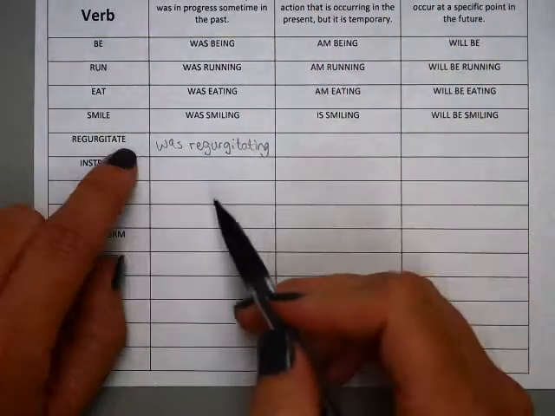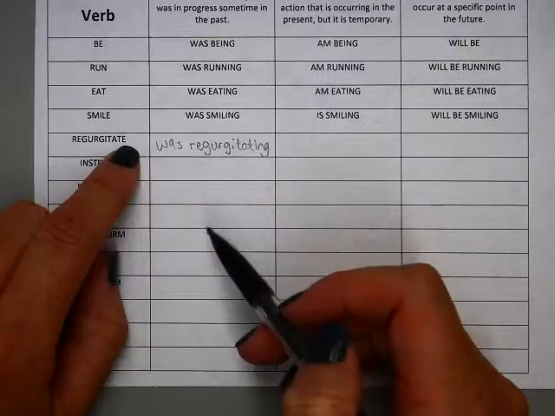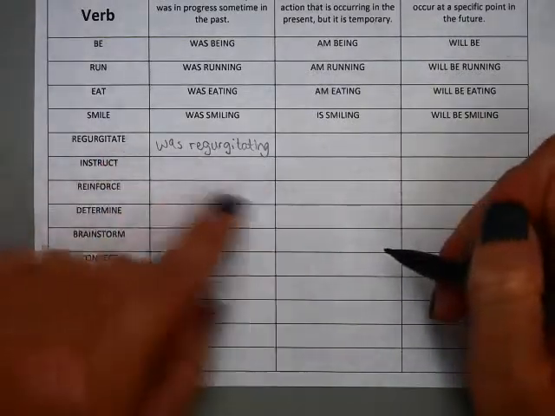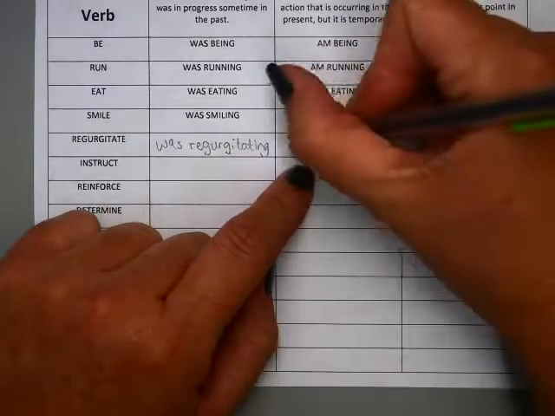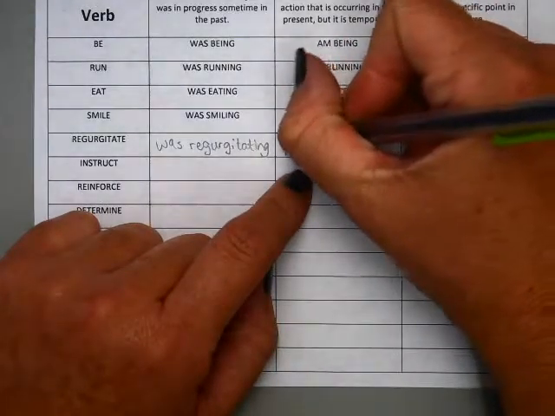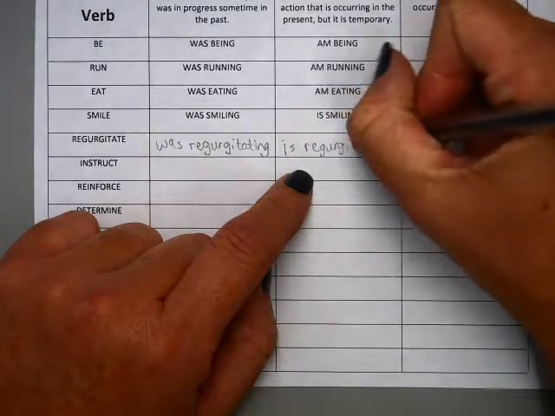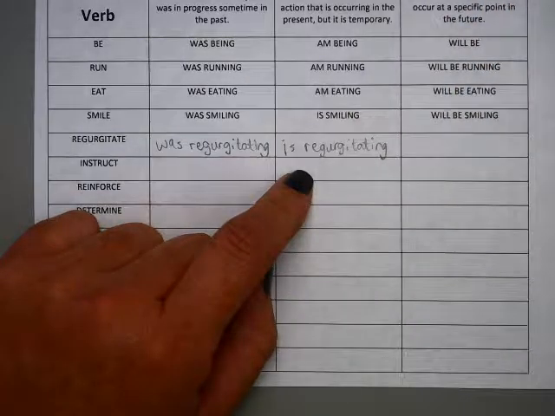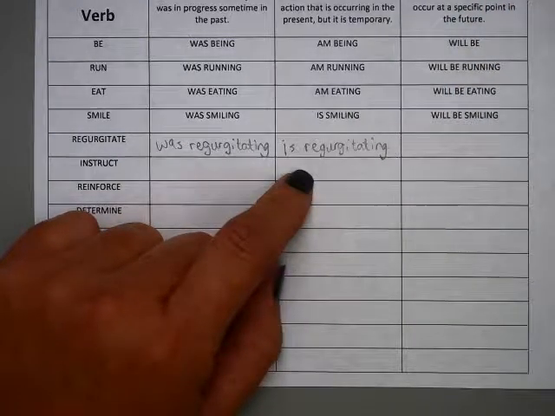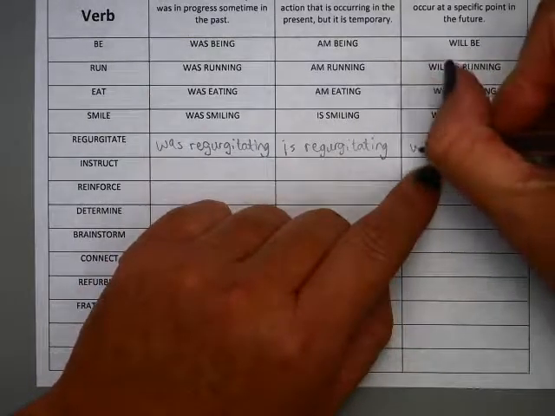And just always remember that if it ends in an E and you're adding the ing, you're usually going to drop the E and just add the ing at the end. Okay, so we have that same bird today, and that bird is regurgitating food still. And then we look into the future, we know that the babies are still young. That bird is probably still going to be regurgitating food for them, so she will be regurgitating.